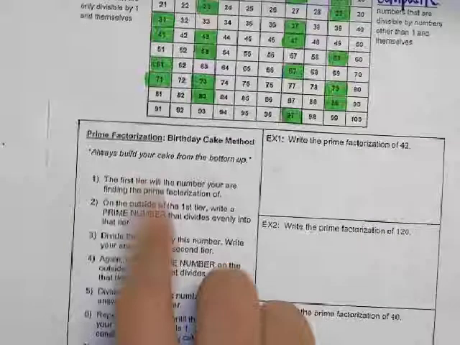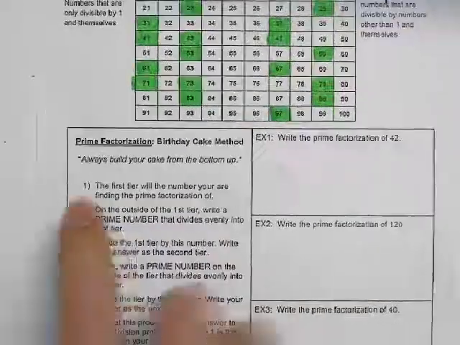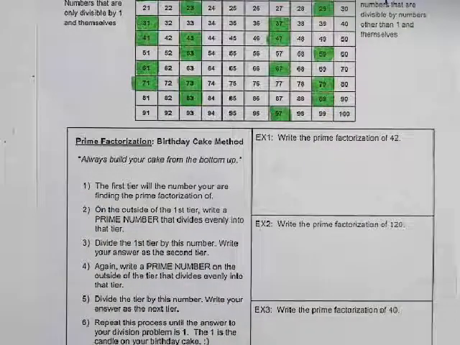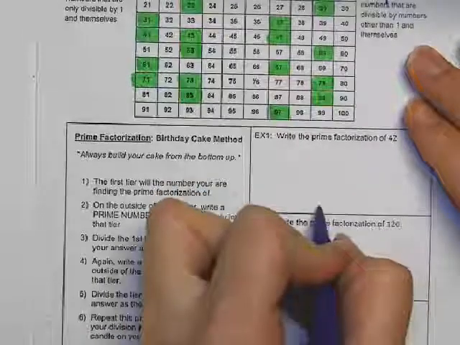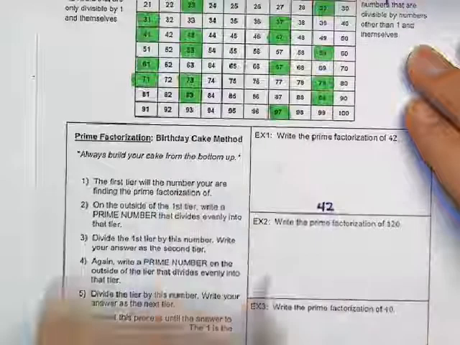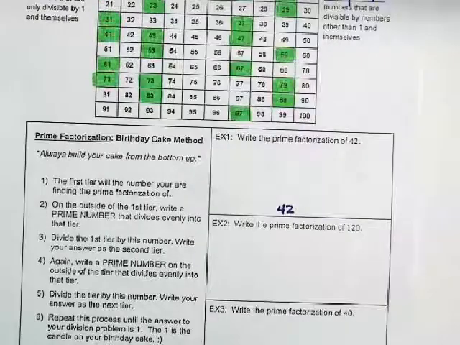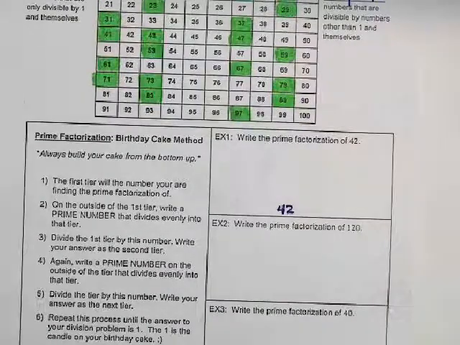Step 1, I've got the steps listed out for you. It says, the first tier will be the number you're finding the prime factorization of. So example 1 says, write the prime factorization of 42. But where do we start it? At the bottom. So you're going to write 42, and you're going to have to write it kind of small at the very bottom of the box, because this is going to be the bottom layer.